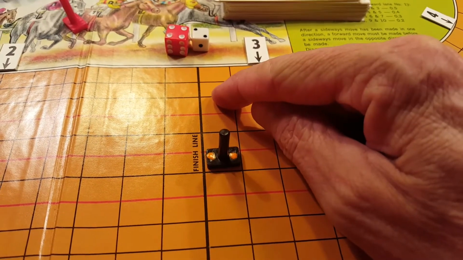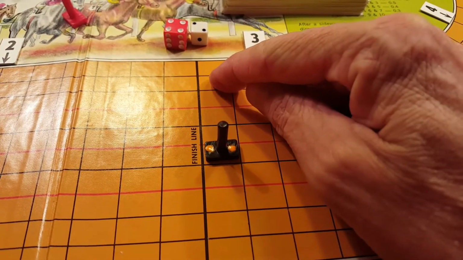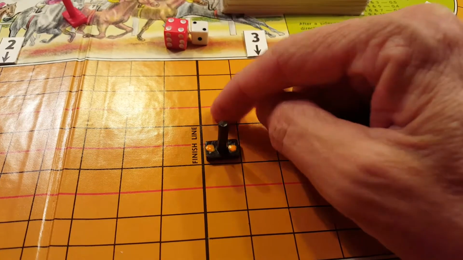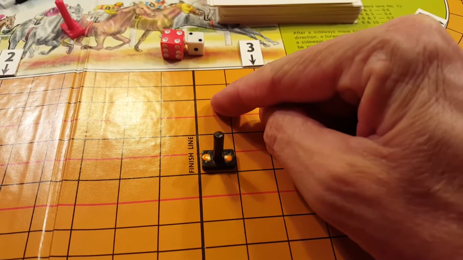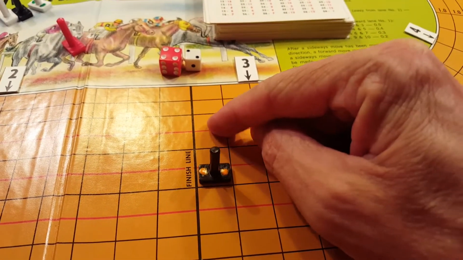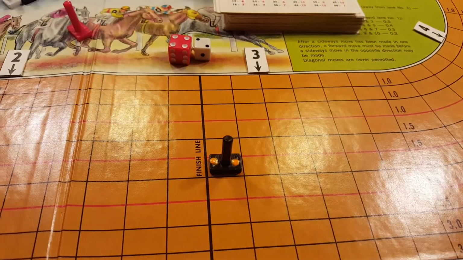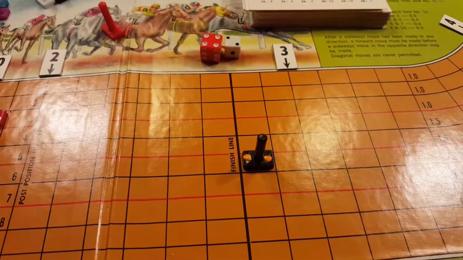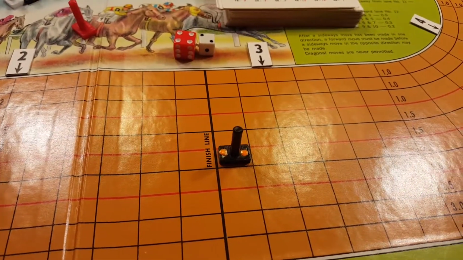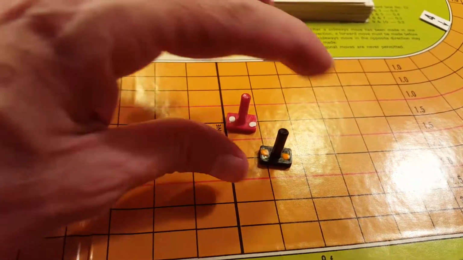Okay, like if you couldn't move in, if there was a horse on the inside lane, you'd have to go out. No matter which way, you have to move sideways as far as you can to use up all your tenths.